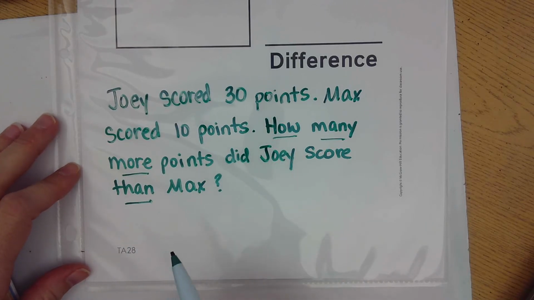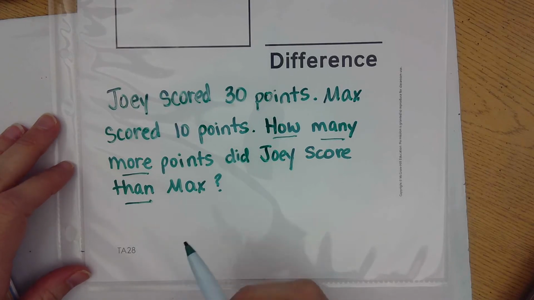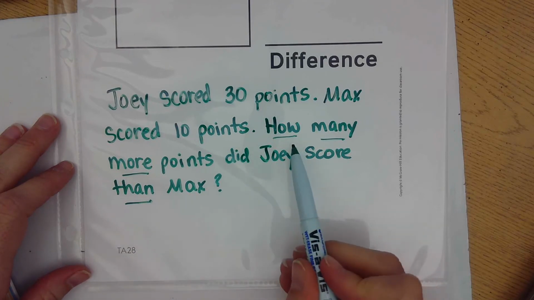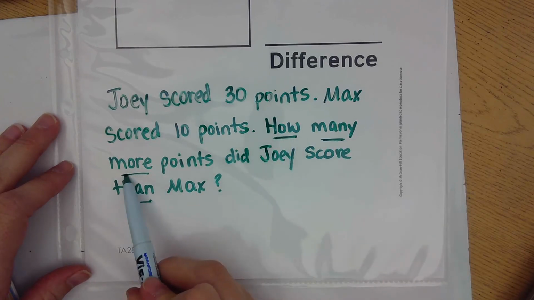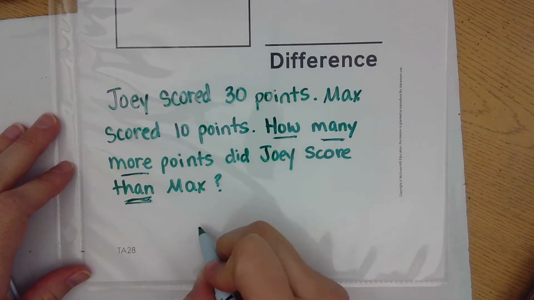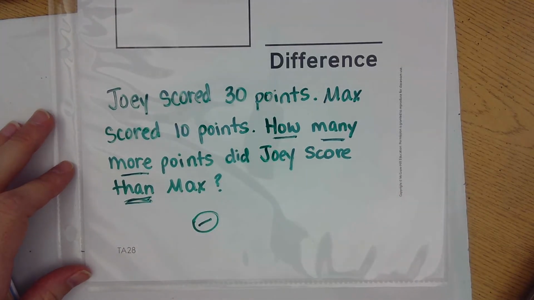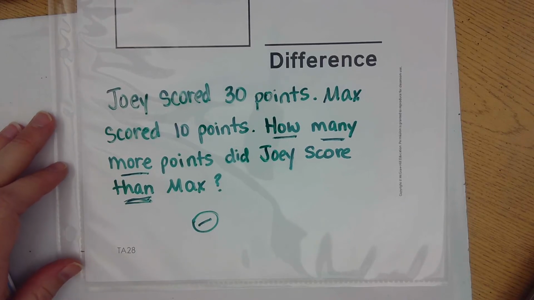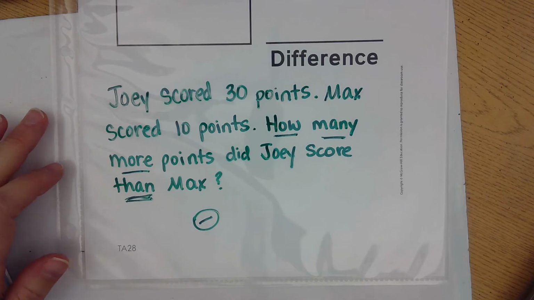When I see those words, they are magical in my mind, because when I see the words how many more than, I always know that it's going to be some type of subtraction problem. So those are magical keywords that you want to look out for when you are reading some number stories. So look for those words, how many more than.